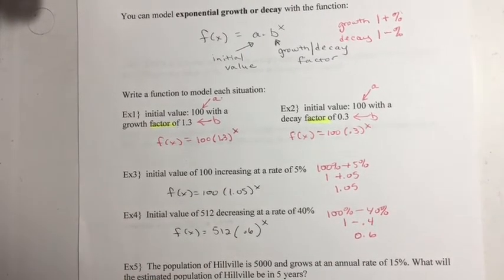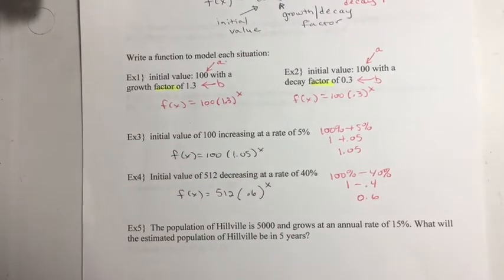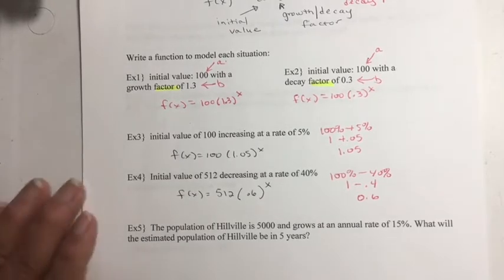Okay, that's all well and good. Now let's actually use it in a situation. Number 5, you have a little town called Hillville with a population of 5,000 and an annual growth rate of 15%. The town planners are wanting to know what their population is going to be in 5 years. So they're going to use an exponential growth function.